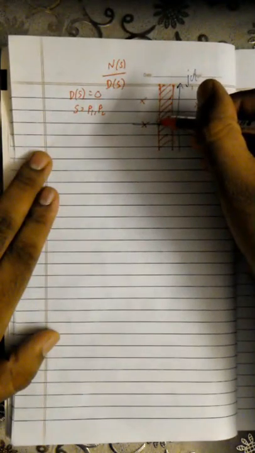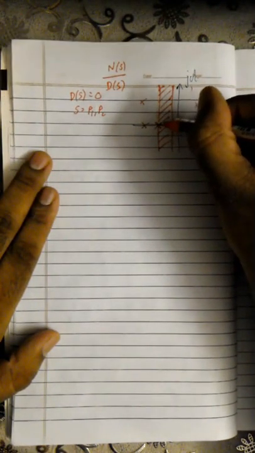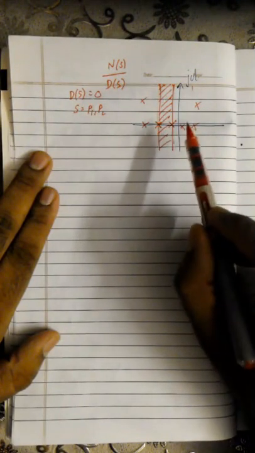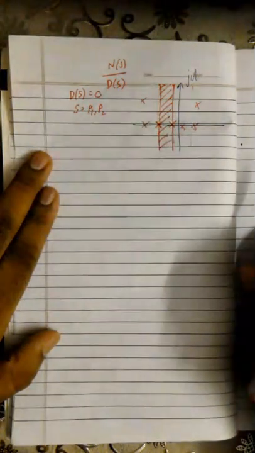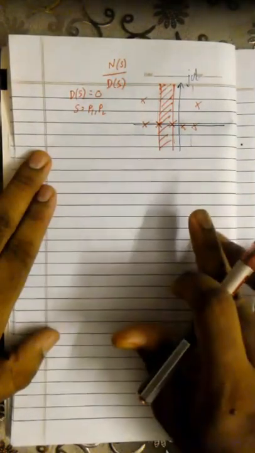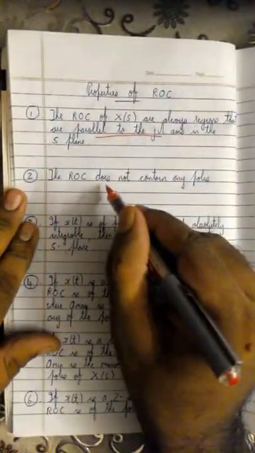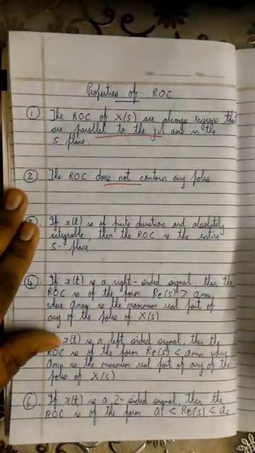They can sometimes come even on the edge of the ROC, but never inside it. If one does, then there is something wrong with your final answer. This is a very good way of checking if your answer is correct. That is, the ROC does not contain any poles.